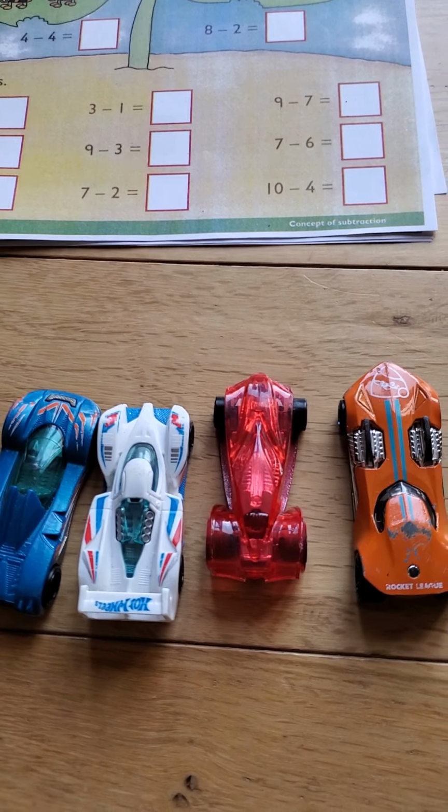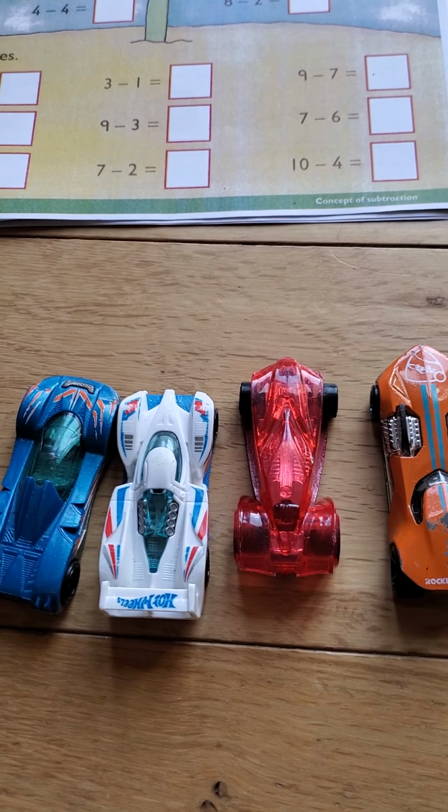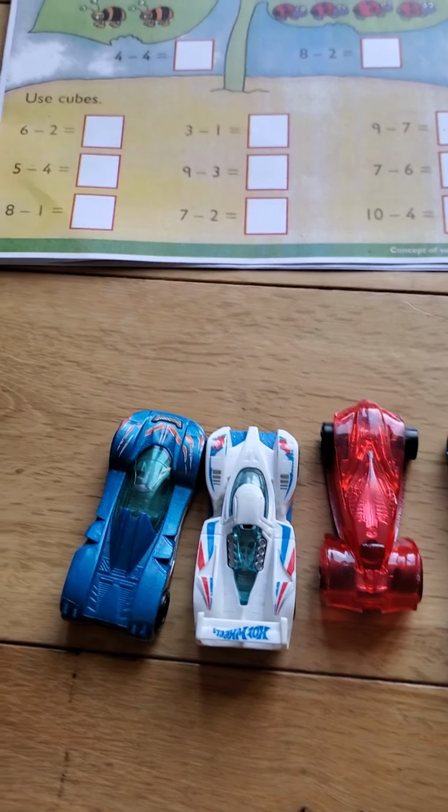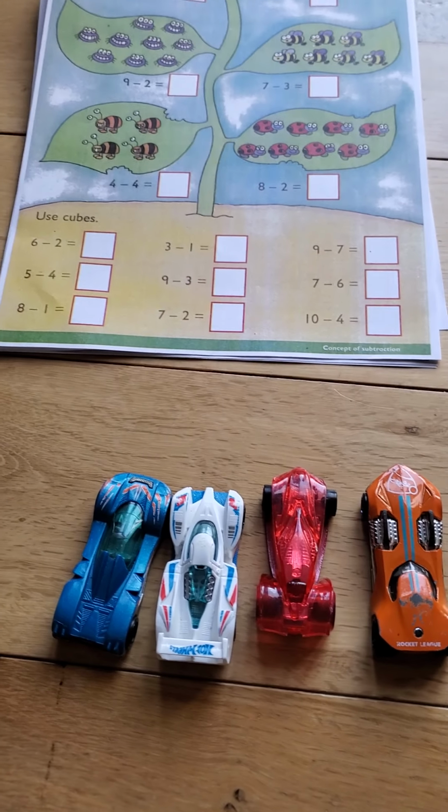So you use some kind of item that you have. If you think you don't have anything, maybe you have knives or forks or spoons in the drawer in the kitchen that you could maybe use to help you count with. Anything that will help you to arrive at the answers. All right.